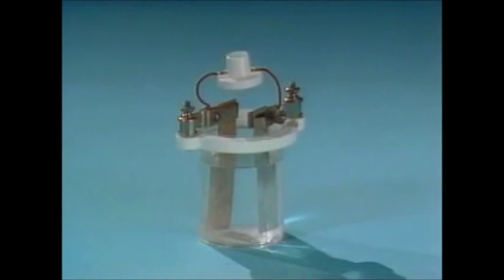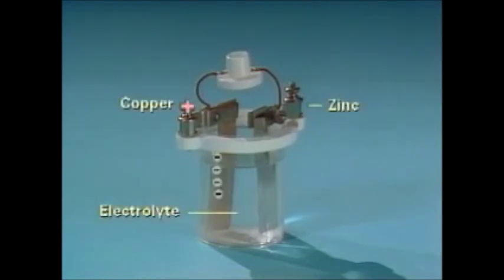This wet cell works on the same principle as an automobile battery. The electrolyte, in this case dilute sulfuric acid, draws electrons away from the copper electrode, causing it to become positively charged. The other electrode, made from zinc for this cell, gives up positive ions to the electrolyte, causing the zinc electrode to become negatively charged. The net result is that electrons are pulled from the positively charged plate to the negatively charged plate.